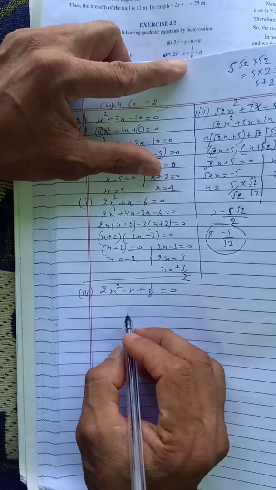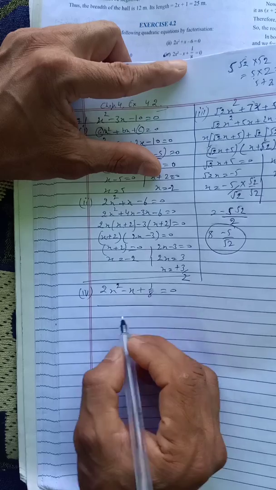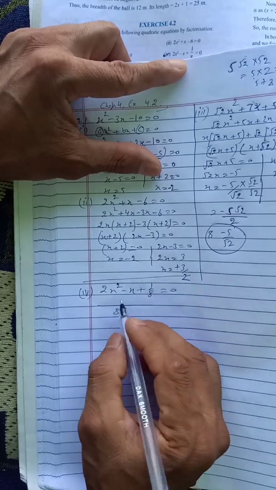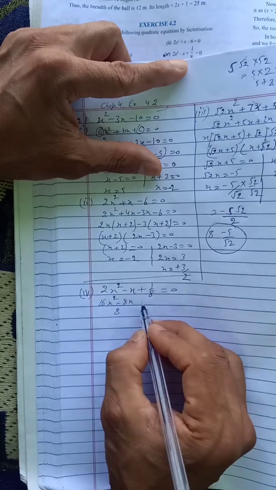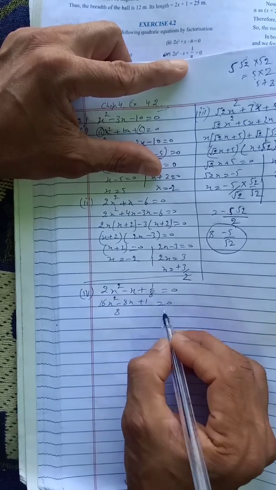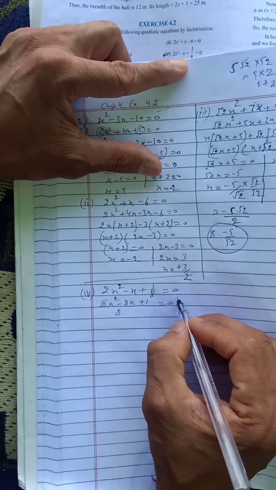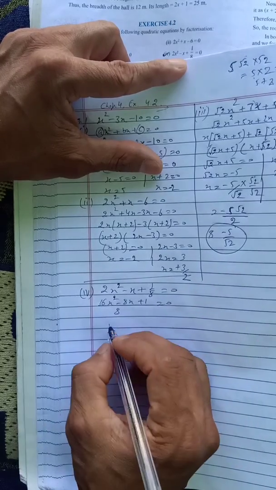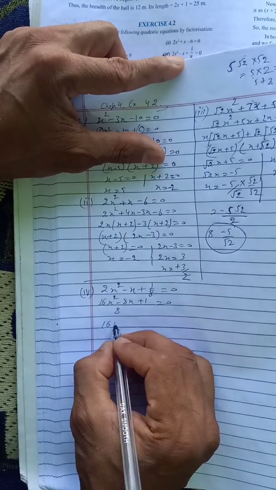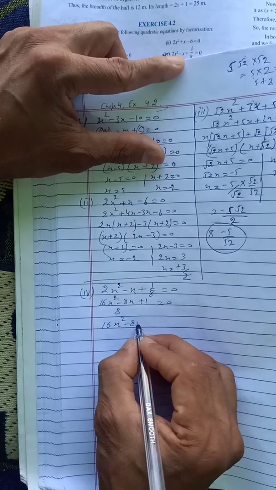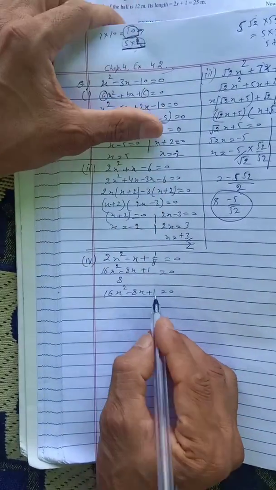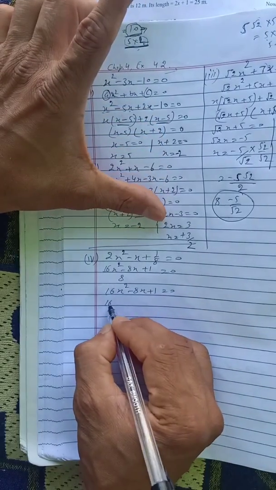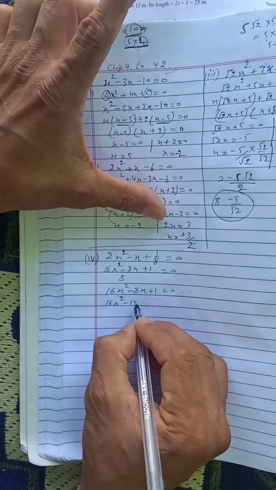In this question we will take the LCM first, and 8 is the LCM. 16x square minus 8x plus 1 equal to 0. Take this to the 0 side, it becomes 0. Now the statement becomes 16x square minus 8x plus 1 equal to 0. 16 into 1 is 16, 4 into 4 is 16.